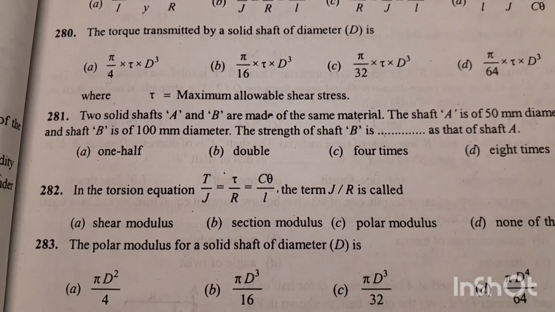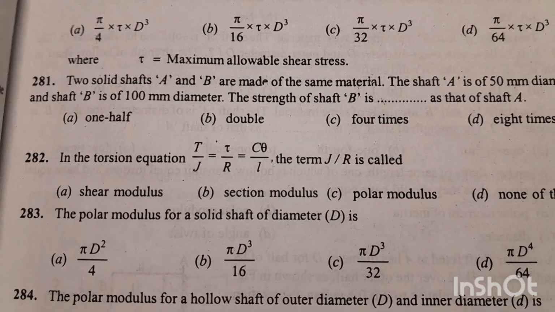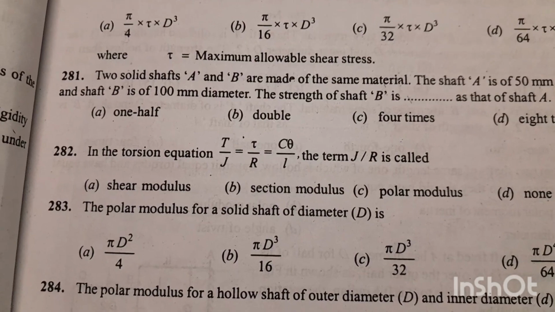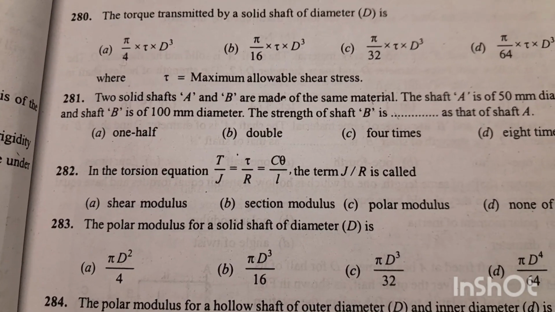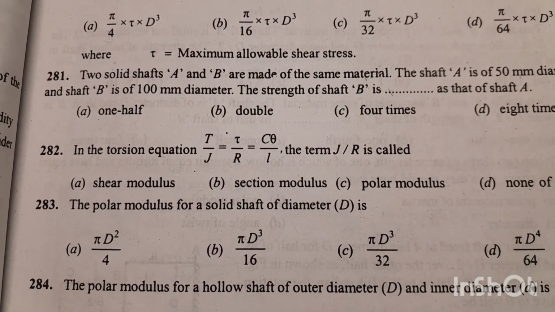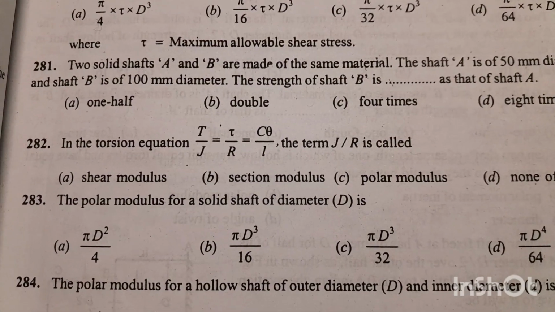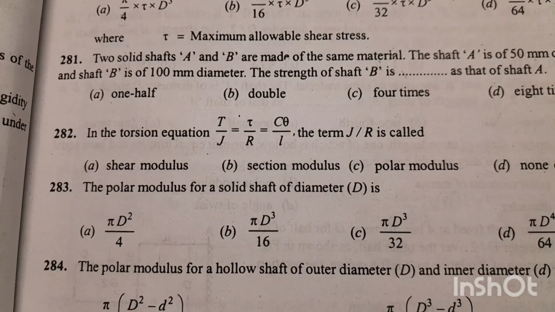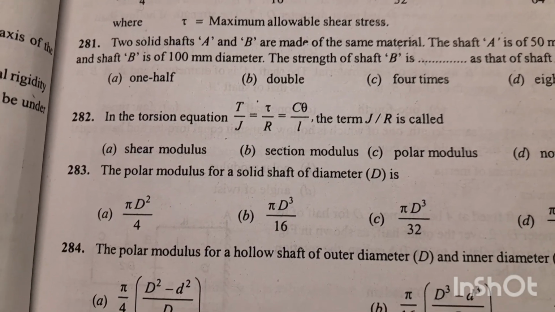Next question 282. In the torsion equation, T by J equal to tau by R equal to C theta by L, the term J by R is called polar modulus. Option C is the right answer. Next question 283. The polar modulus for a solid shaft of the diameter D is, option B is the right answer, pi d cube divided by 16.